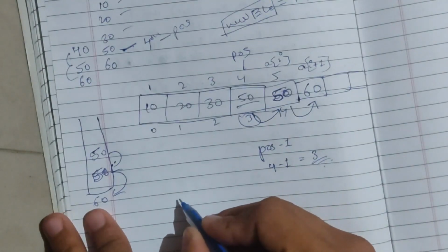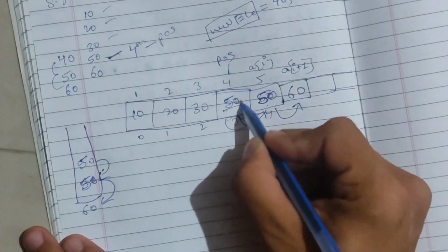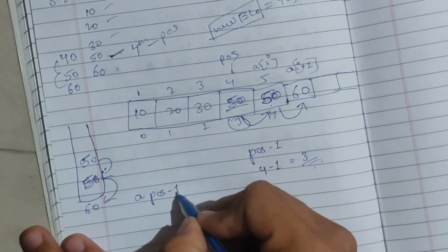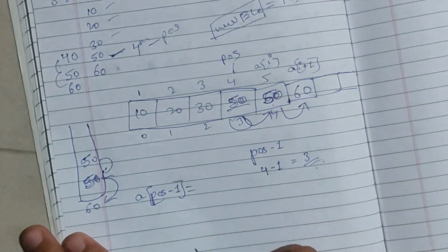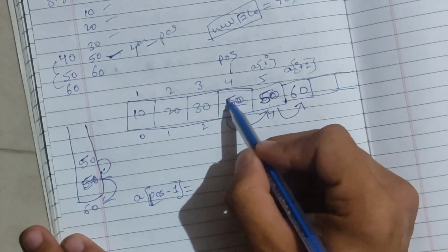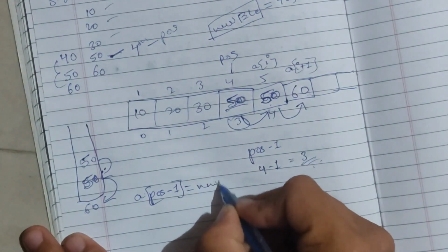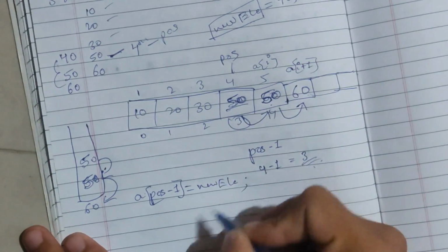So in the place of the value 50, which is in index 3, I will store the new element which the user has given.